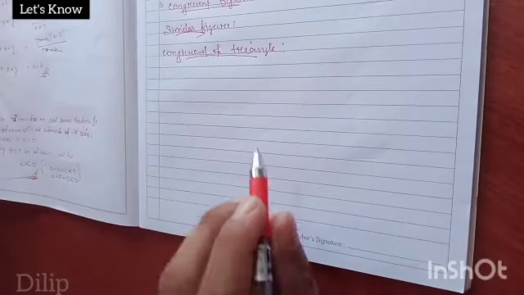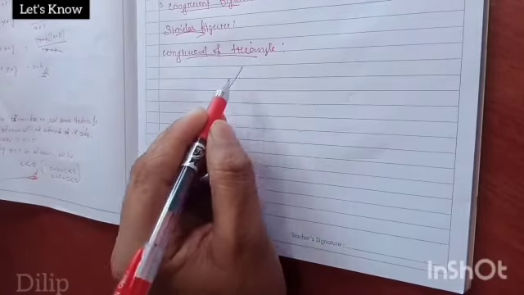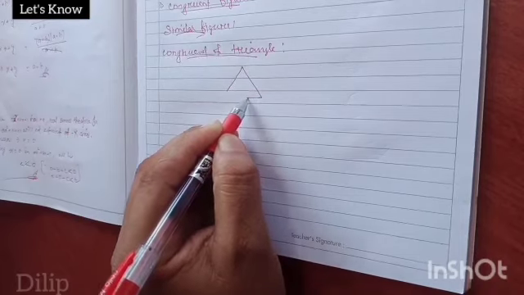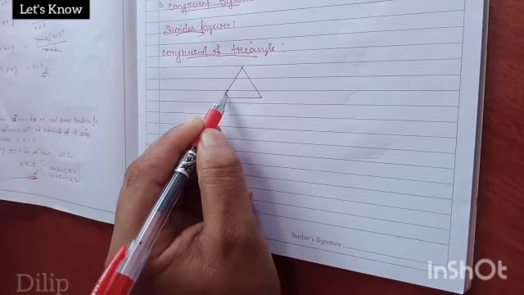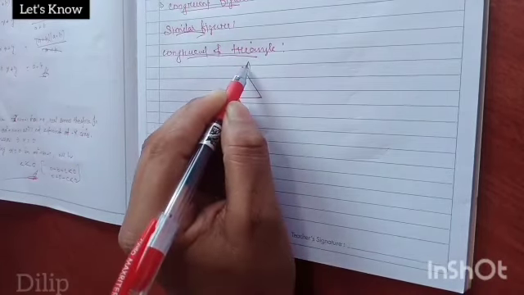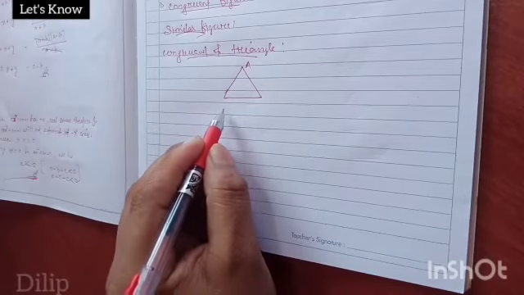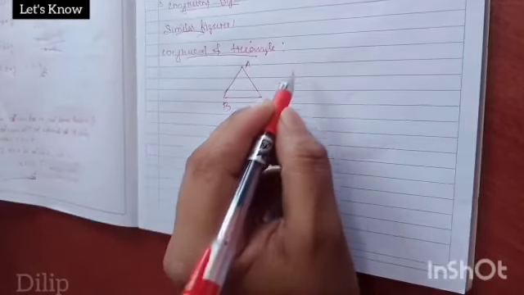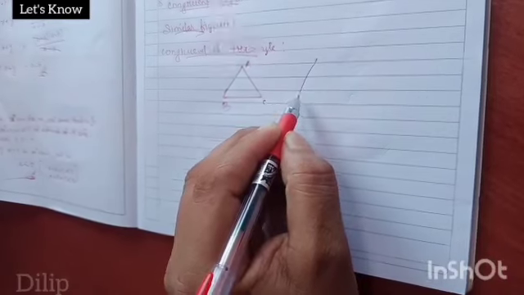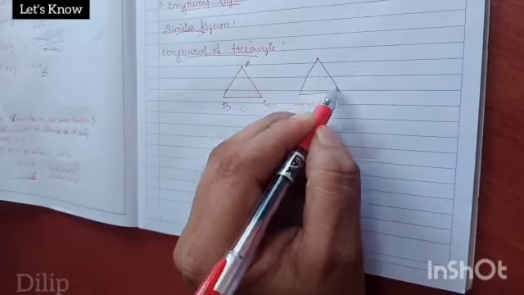For example, if you are looking at the two figures, skip the video and try to write the definition. Take triangle ABC and one more triangle PQR, suppose.